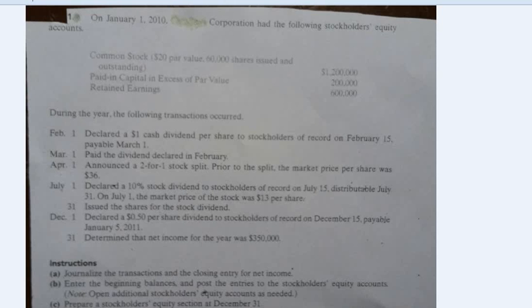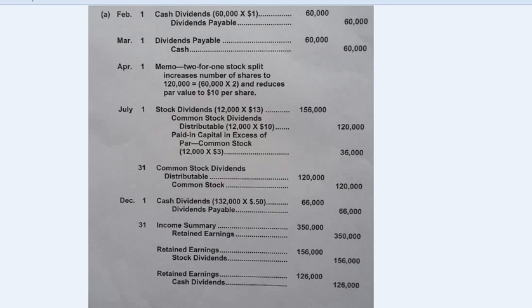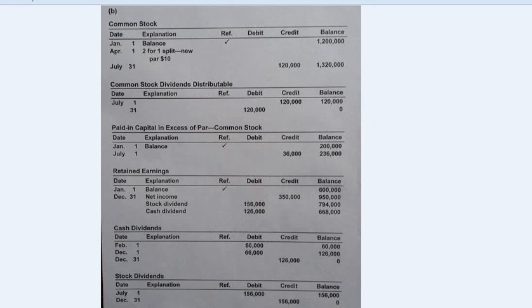So I hope all of you understand this problem, and to help you, I'll give you the solution as well. On the first page we have the journal entries, and on the second page we have the ledger accounts in the way I told you about, the three columns: debit, credit, and balance.